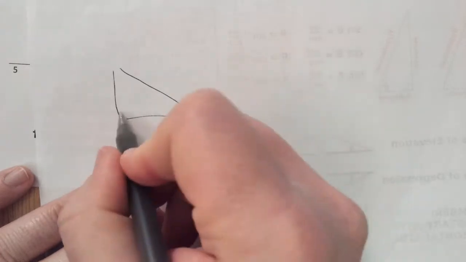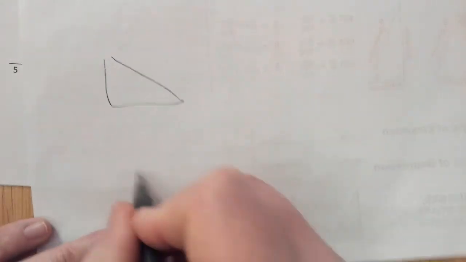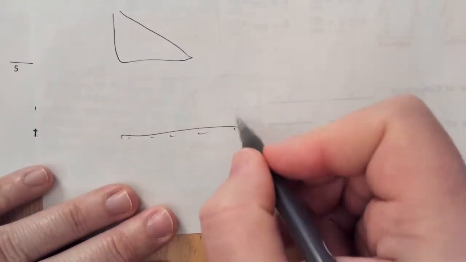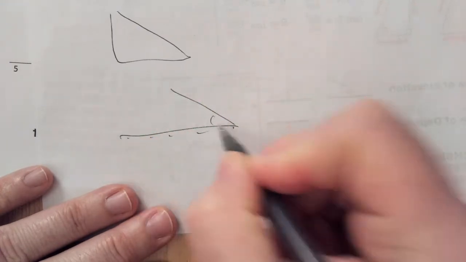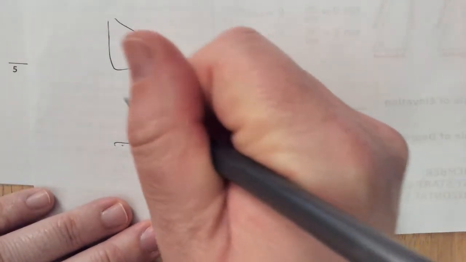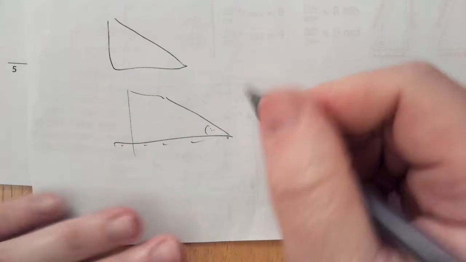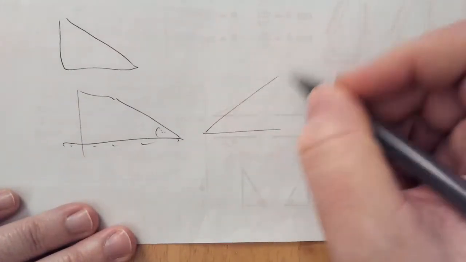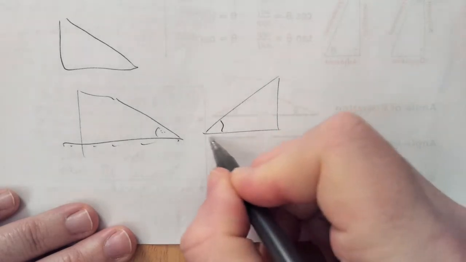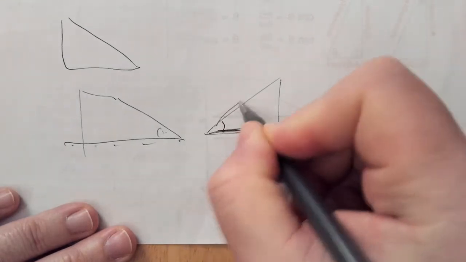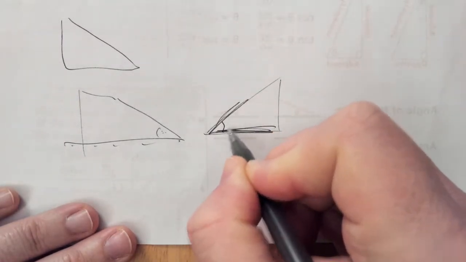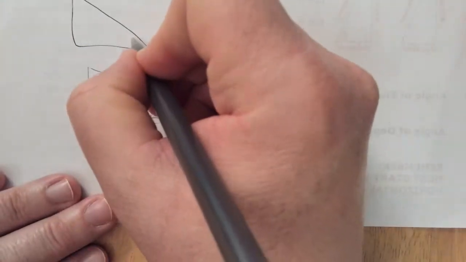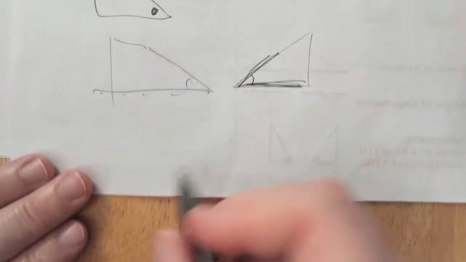So if you have an angle of elevation, we start with the horizontal line, and the angle goes up. So it could be right here, right? And then you complete the triangle, so it's right there. Okay, but what if it's pointing in the other direction? Angle of elevation, once again, horizontal line, and a line that goes up. So look, it ended up in this corner right there.